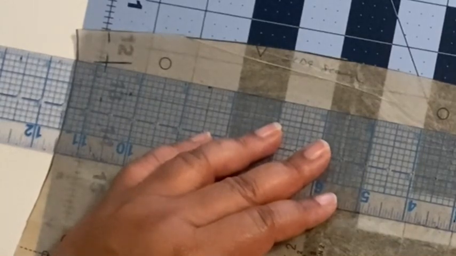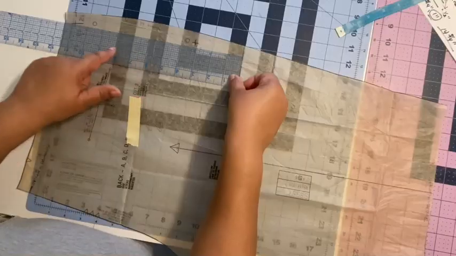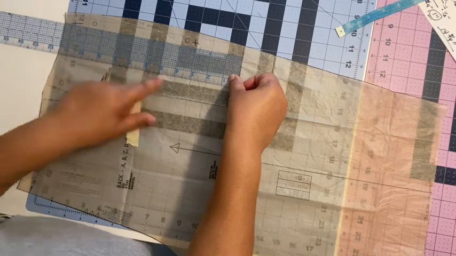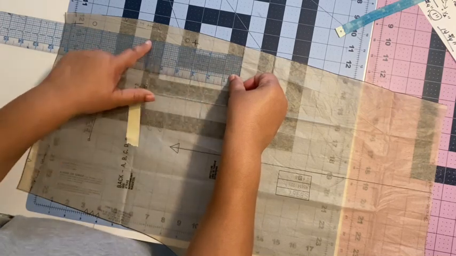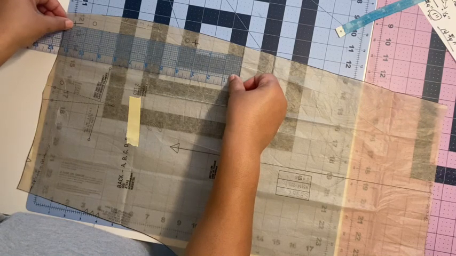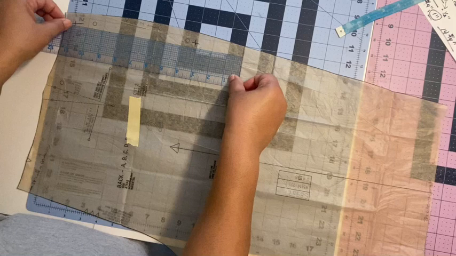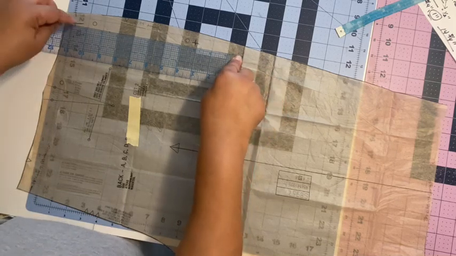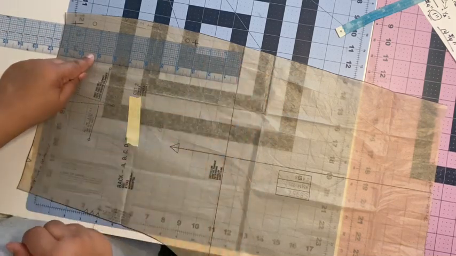If you can get it on a grid line, that's better. So as you can see, if I measure from here all the way up, it says this is 10 3/4.